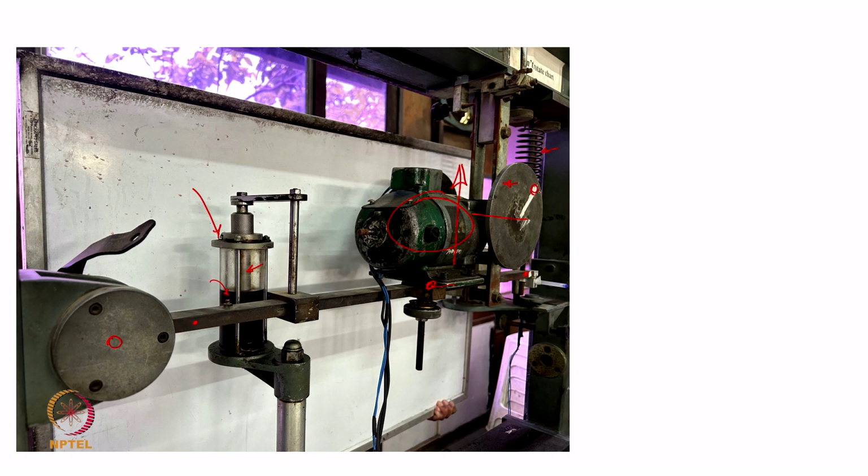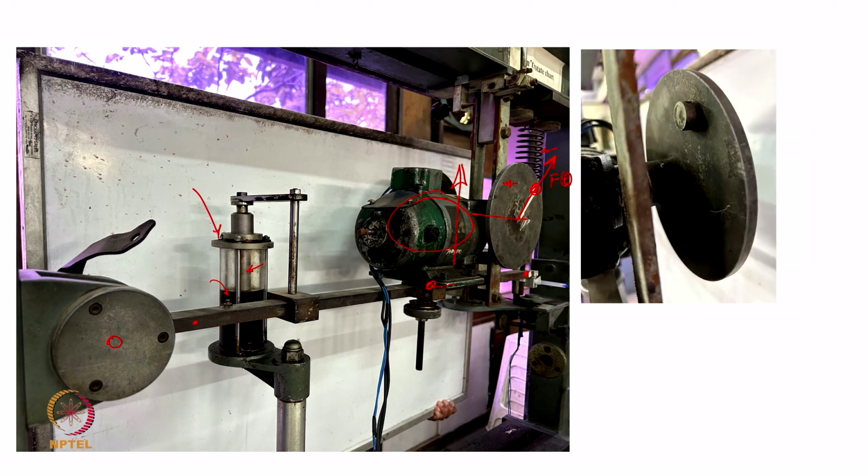Why? Because the force due to this unbalance is the excitation force F of t. This picture shows the unbalance that is bolted to the disc here. If I take this as an axis of rotation, the unbalanced excitation force will act like this. Okay.